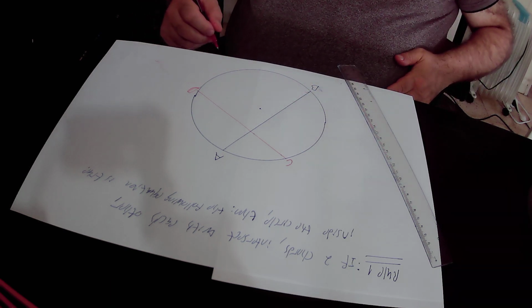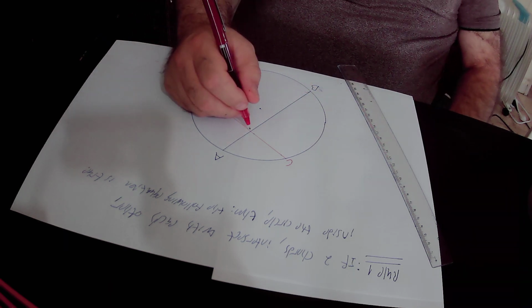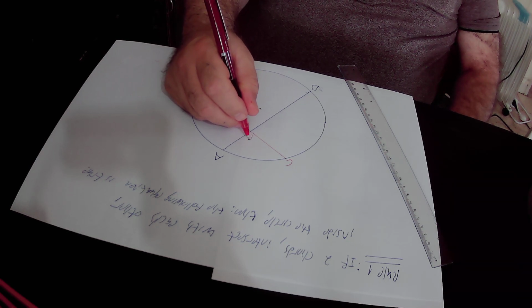The intersection point is at this point. We define the intersection point as point O.